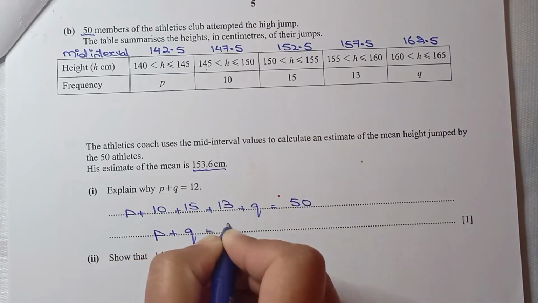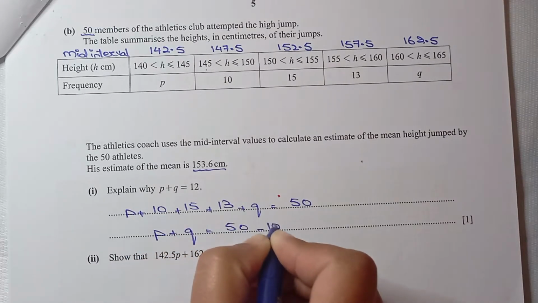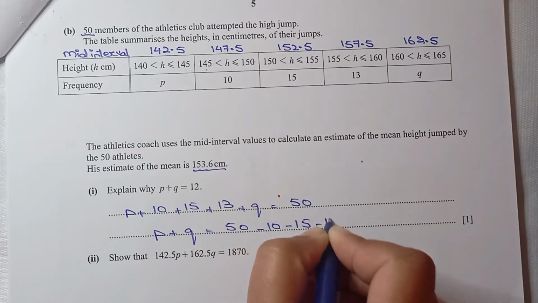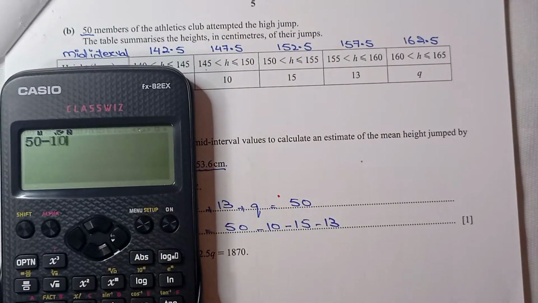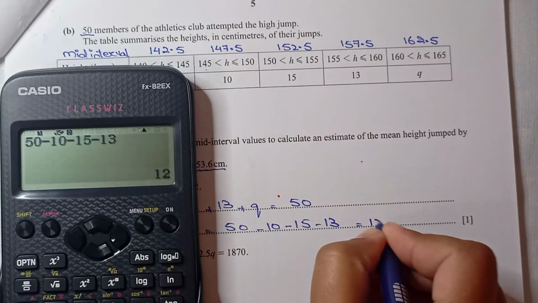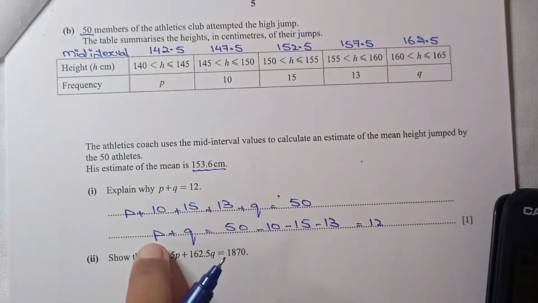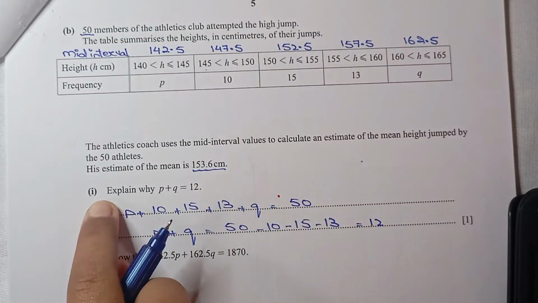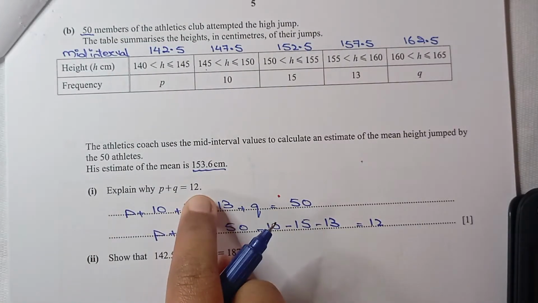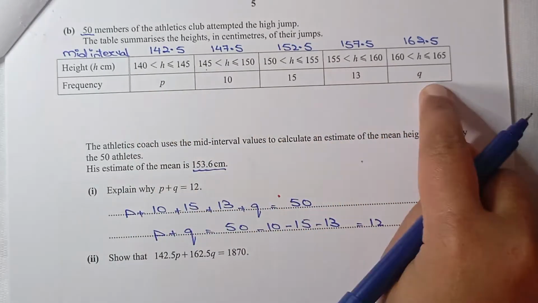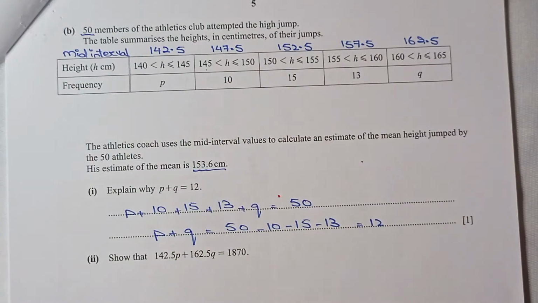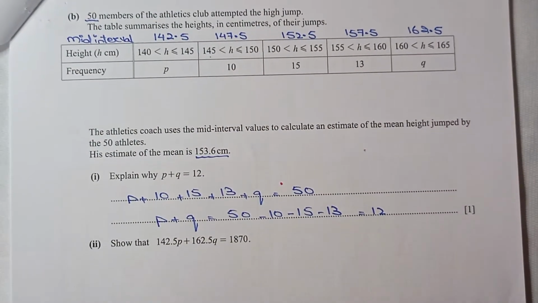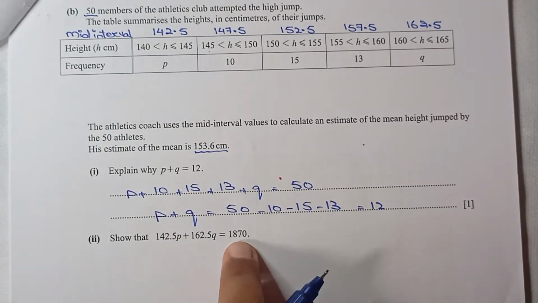P plus Q would be equal to 50 minus 10 minus 15 minus 13, which is equal to 12. So we have shown that P plus Q is equal to 12. And why? Because the sum of the total frequency is 50.